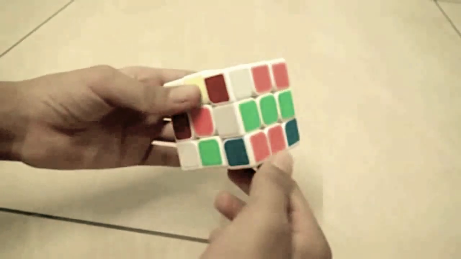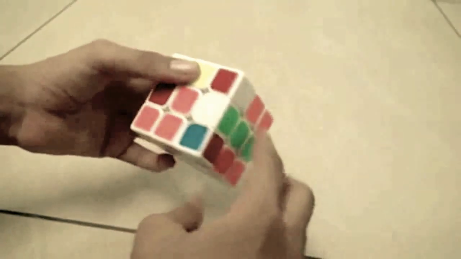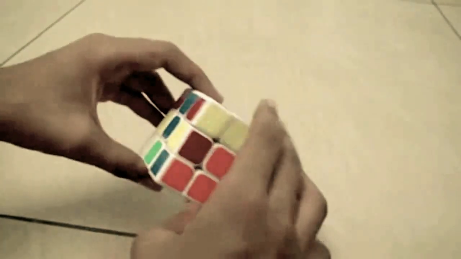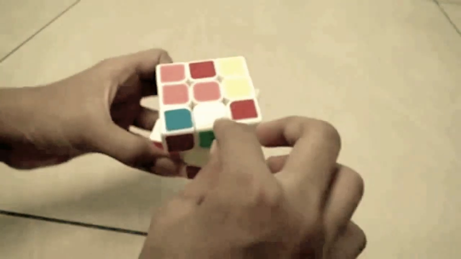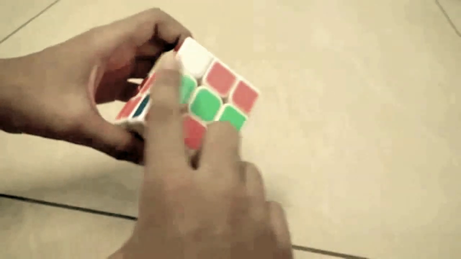Now white is facing down, so we make a connection. But first we check if we are destroying any connections if we fix this connection. Let's see. The green connection is being destroyed. Stupid green. So we have to fix green first. So three parts and the final connection. We turn orange so that orange is fixed.